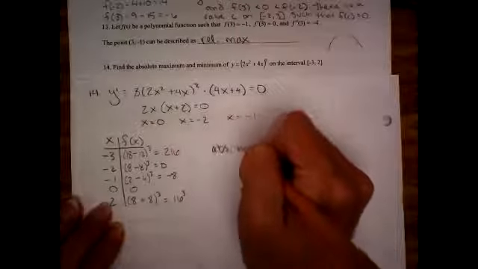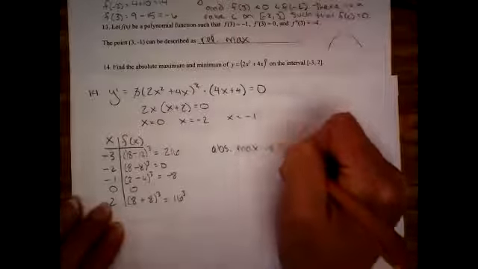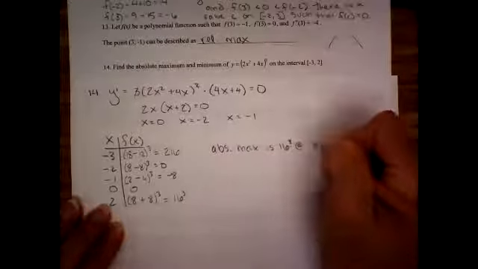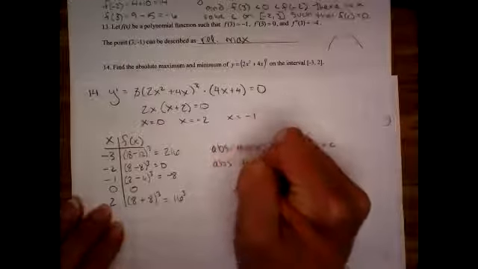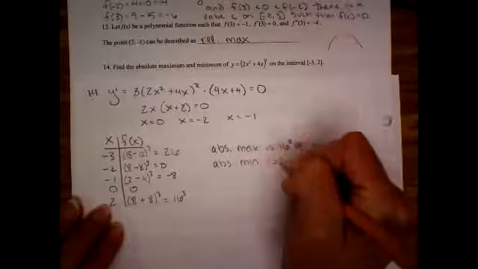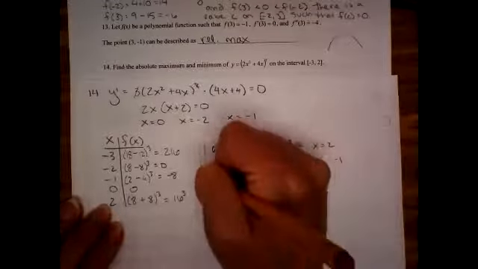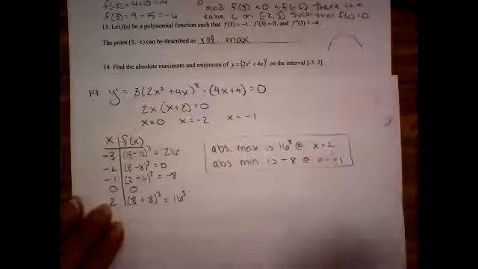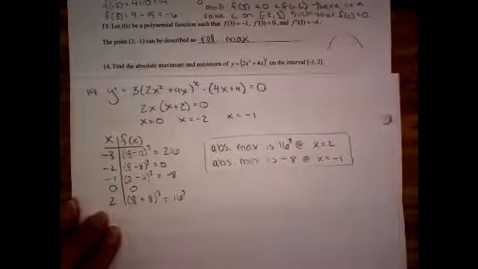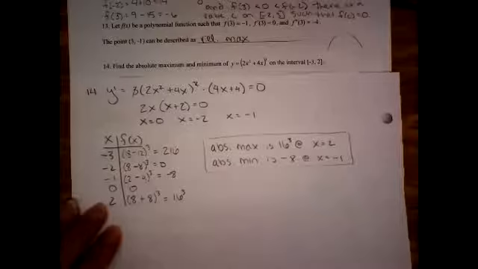So our absolute maximum is 16 cubed at x equals 2. And our absolute minimum is, what was the smallest one? -8 at x equals -1. That is your candidates test, your endpoints and your critical points. Plug them into the original function, just see which one's the biggest and which one's the smallest.